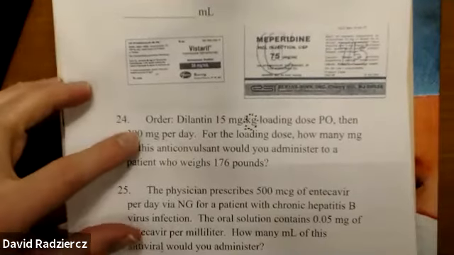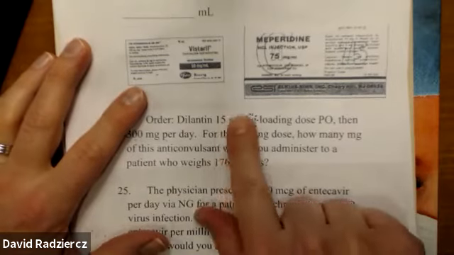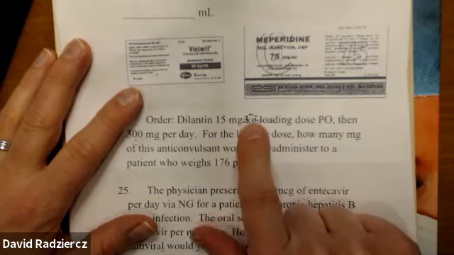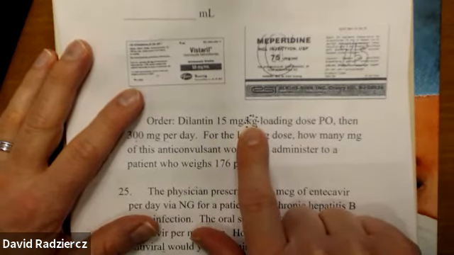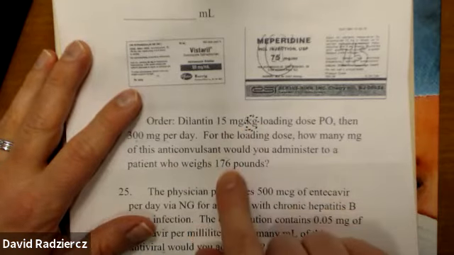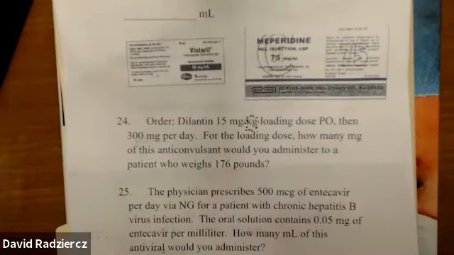So we're looking at 24. It's a weight-based question. And before I do anything, I know it's a weight-based question because it tells me 15 milligrams per kilogram. You always have to account for that kilogram. That kilogram is always referring to the patient's body weight. Sometimes the body weight will be given to you in kilograms, but here you can see it's given to you in pounds. So let me get a blank piece of paper.